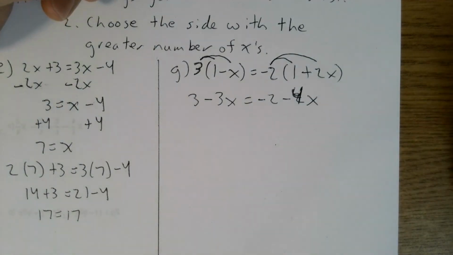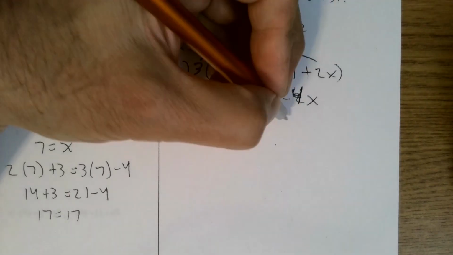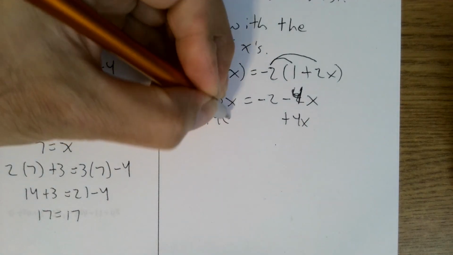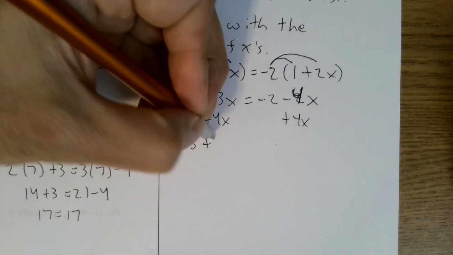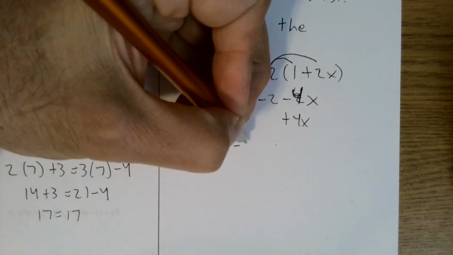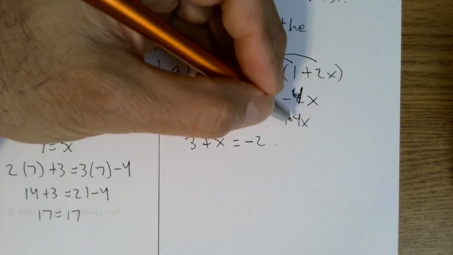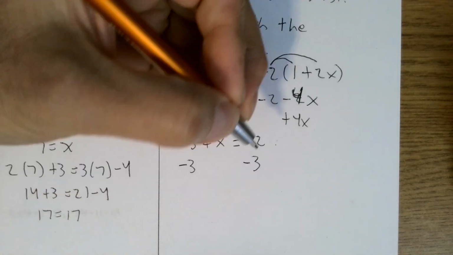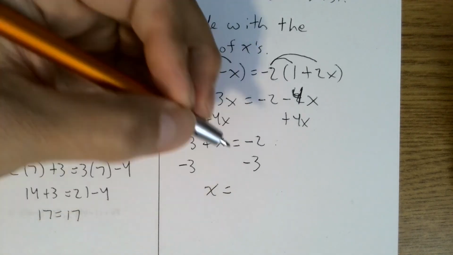Okay, and now which side has the greater number of x's? Well, same as last time, negative 3 is greater than negative 4. So let's get rid of this minus 4x by adding 4x to both sides. Got 3, negative 3x plus 4x is 3 plus x. Negative 2, and then basically plus 0, because negative 4x plus 4x is 0. One more step. Subtract 3 from both sides. 3 minus 3 is 0, so we have only x here. Negative 2 minus 3 is negative 5.